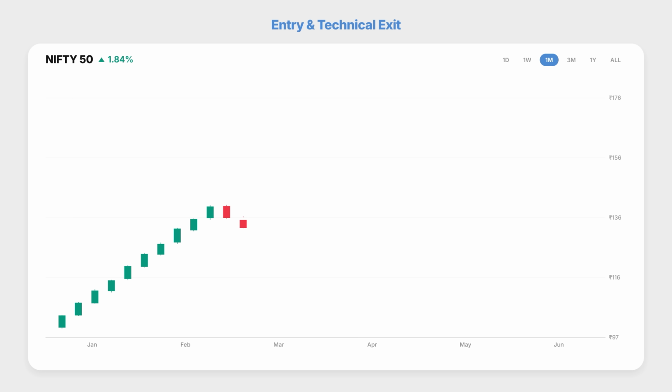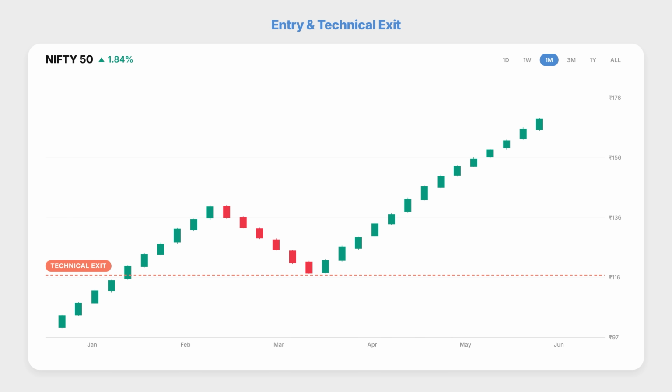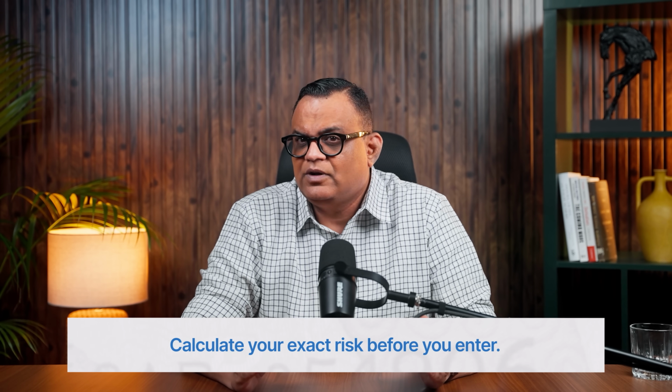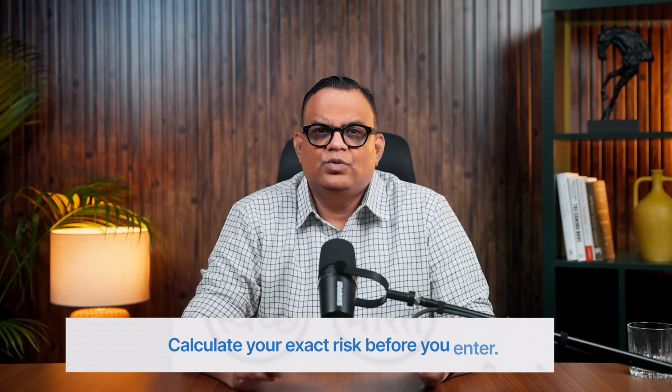Because every entry setup we discuss has a predefined technical exit point, you can calculate the exact rupee distance to your stop loss before you enter. From there, you work backwards. If you want to risk, say, 1% of your total capital on a single trade, that stop loss distance dictates exactly how many shares you are allowed to buy.